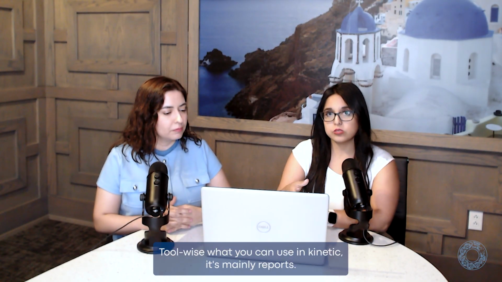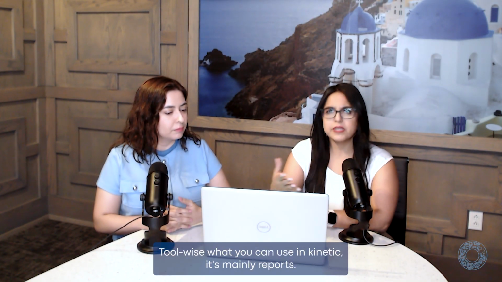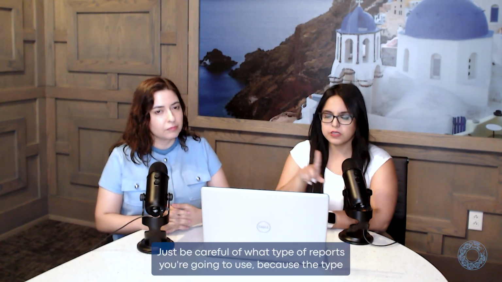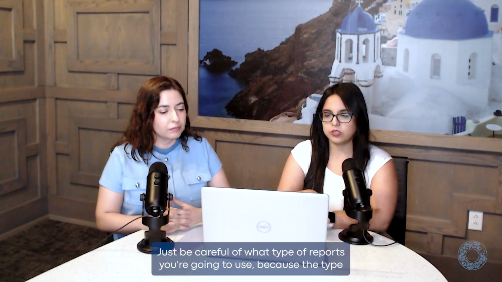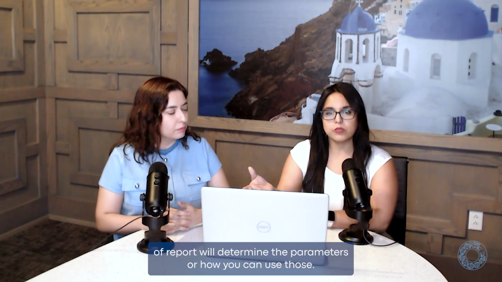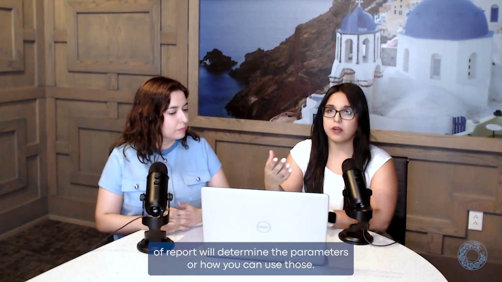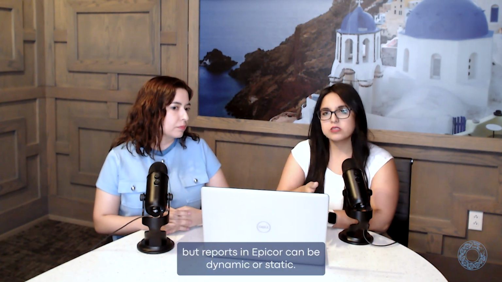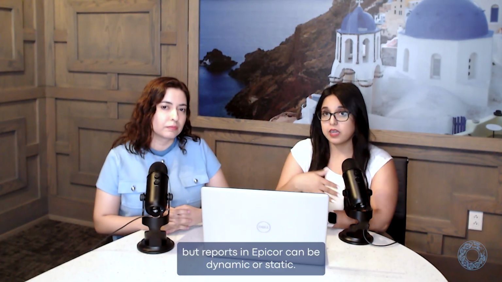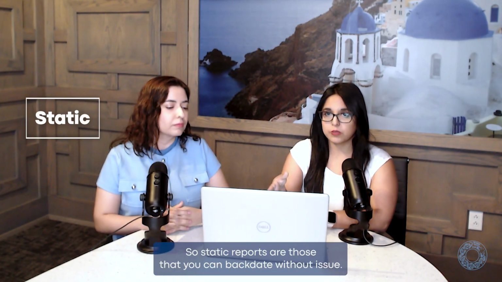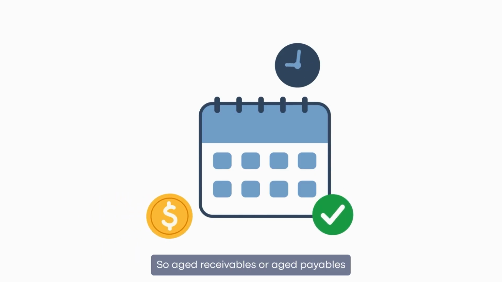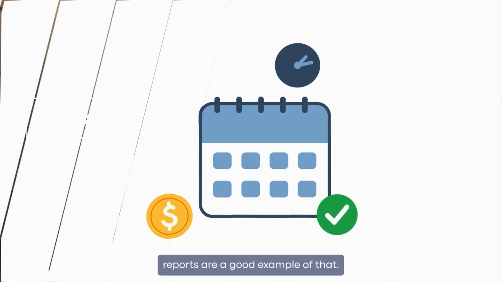Tool-wise, what you can use in Kinetic is mainly reports. So you have reports that you can use as a subledger. Just be careful of what type of reports you're going to use, because the type of report will determine the parameters or how you can use those. We have probably mentioned this before, but reports in Epicor can be dynamic or static. So static reports are those that you can backdate without issues. So age receivables or age payables reports are a good example of that.